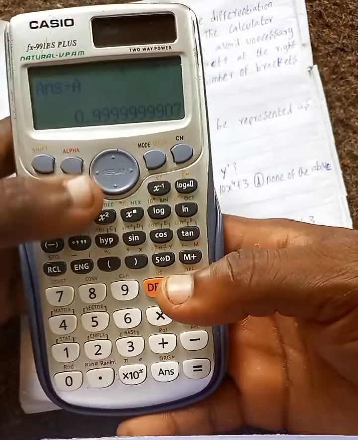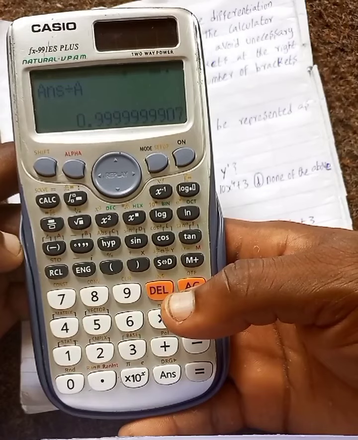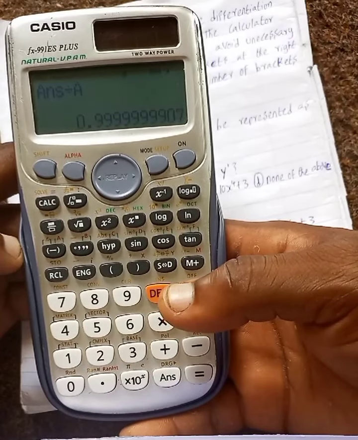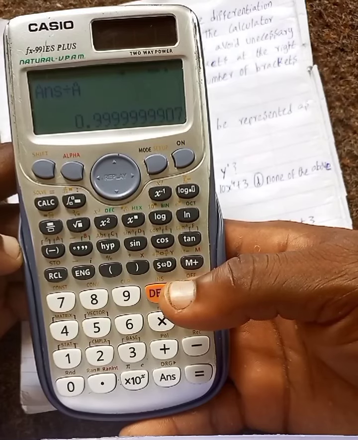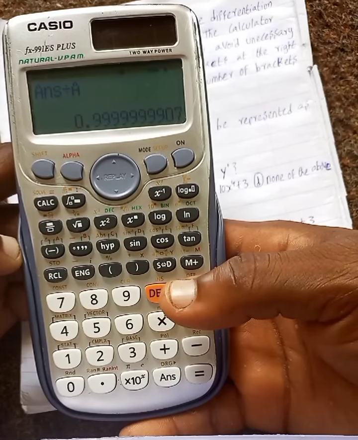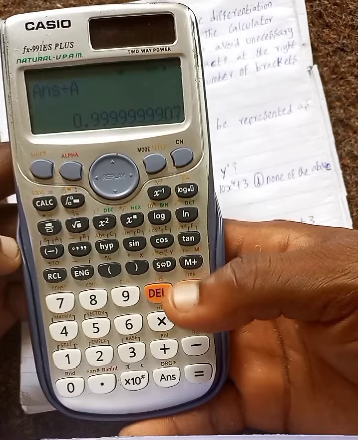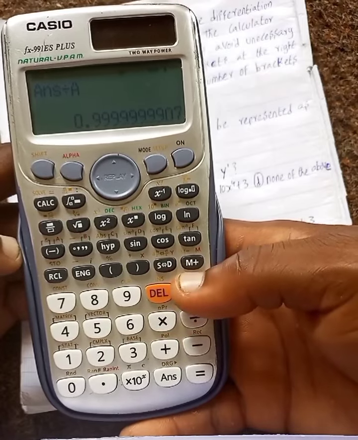So let's see if we get any other option that will give us exactly 1. If no other option gives us exactly 1, then we are going to take option A as our answer because it is the nearest to 1. In fact, it's already 1, since the approximation gives us 1. Okay, now let's try other options.